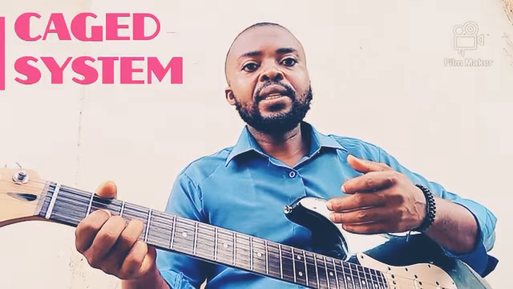So now, the CAGE system is a chord shape building. Okay, C form. The next is A. The next is G. The next is D. E. Okay, so now what are they? Let's figure it out. Let's start with the E shape.